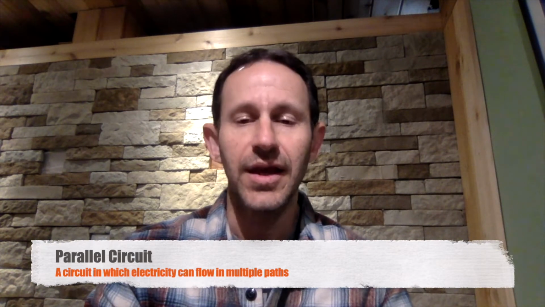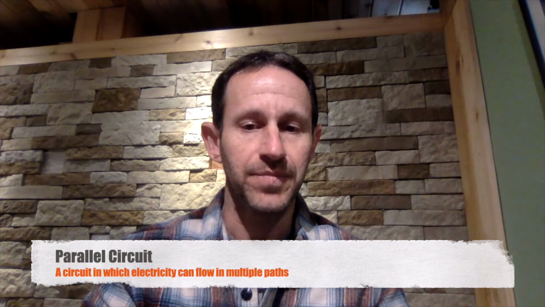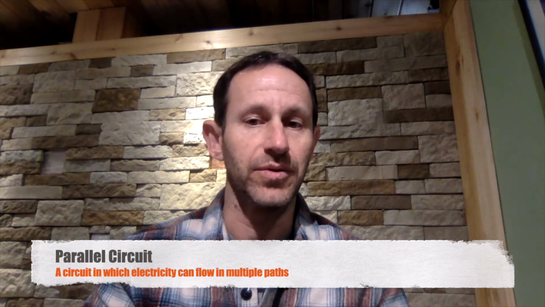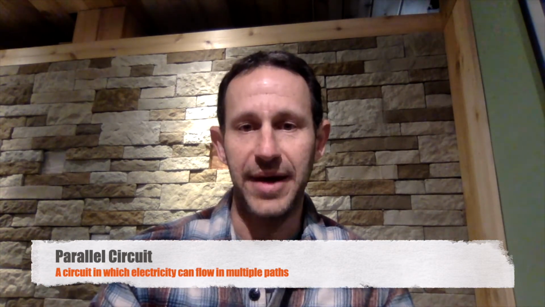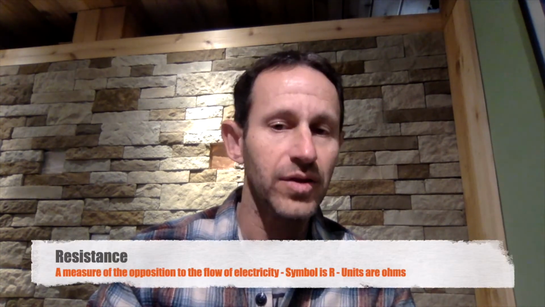Now in a parallel circuit, things are a little more complicated. In a parallel circuit, there are many paths that the electricity can choose from. The electricity can choose to go through one of several different paths to get from one side of the battery to the other and complete the circuit. The amount of electricity that goes through each path, the current, is something that we can calculate, but it's not going to be the same. In different paths, there's going to be a different amount of electricity that goes through. The harder the path is to follow, in other words, the higher the resistance, the less electricity is going to go through.